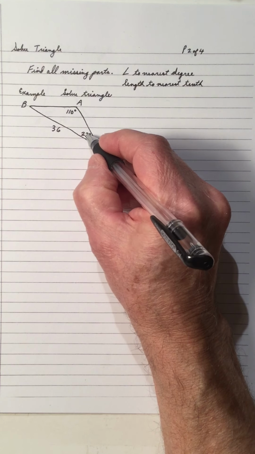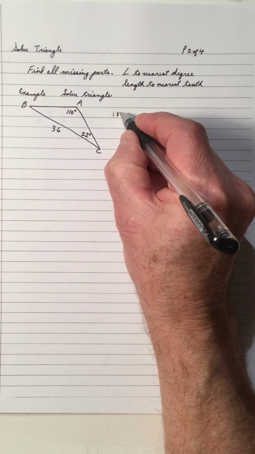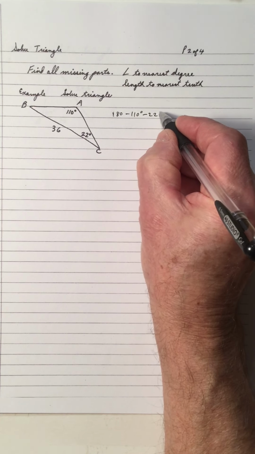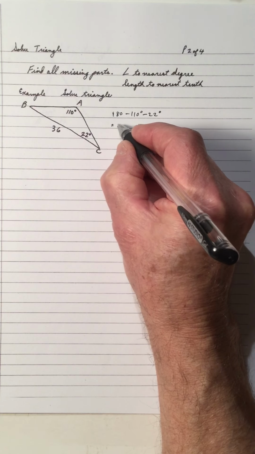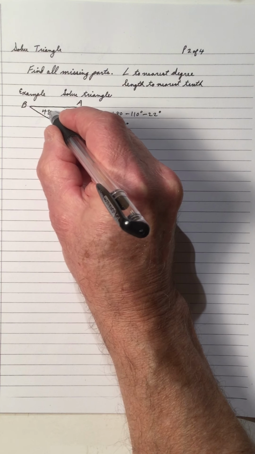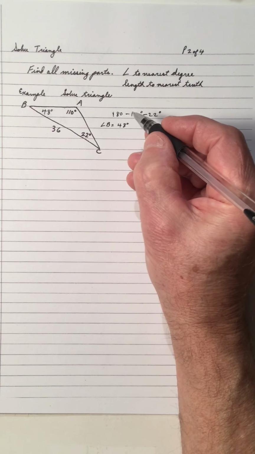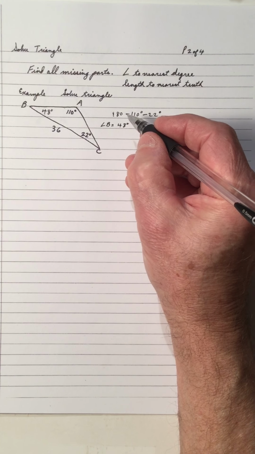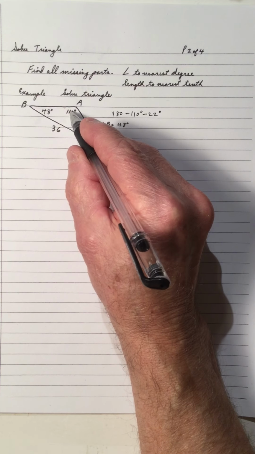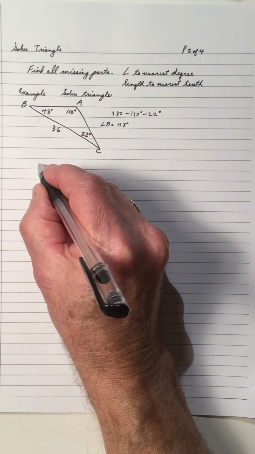Well, we have two angles. So if we take 180 and subtract 110 and subtract 22, that will give us 48 degrees. So that means angle B is 48 degrees. Now we need to find the lengths of the other sides. And notice we have an angle and a side opposite the angle, so we're able to use the sine law.